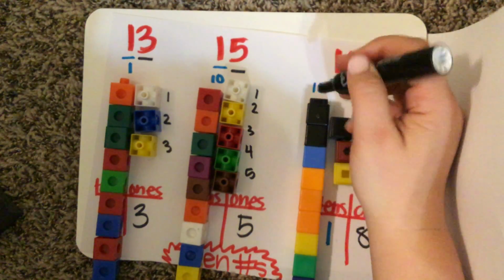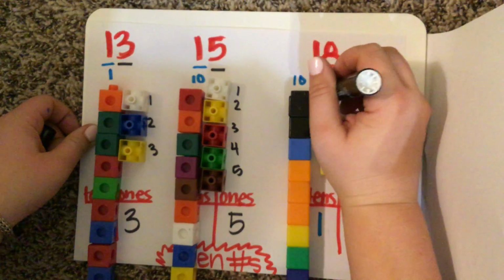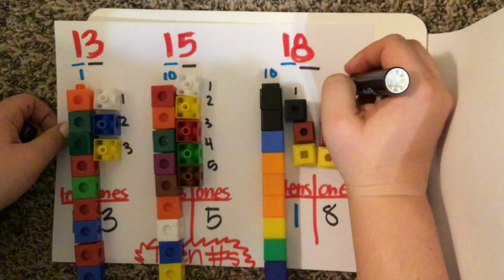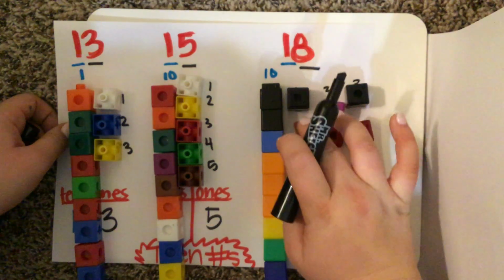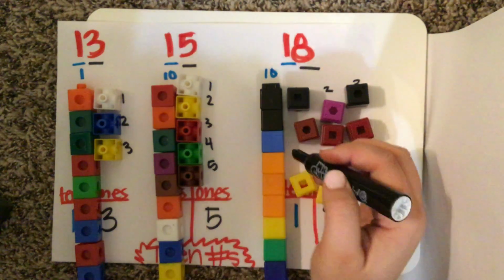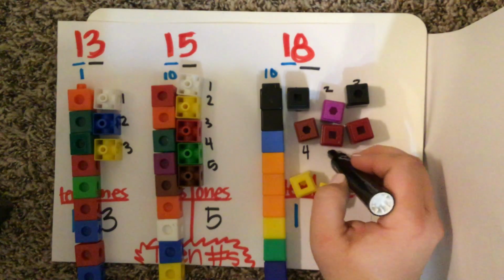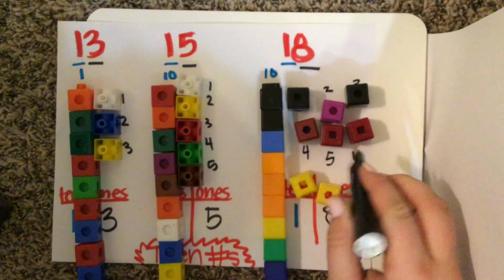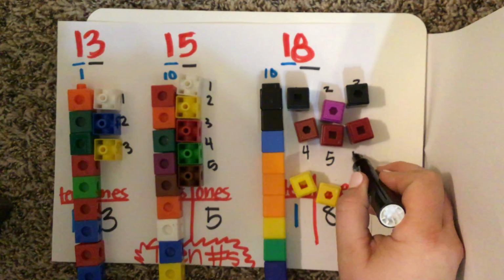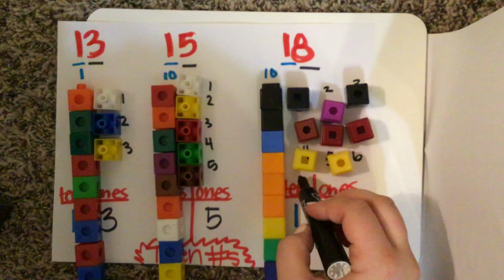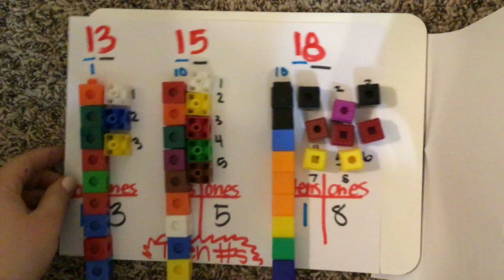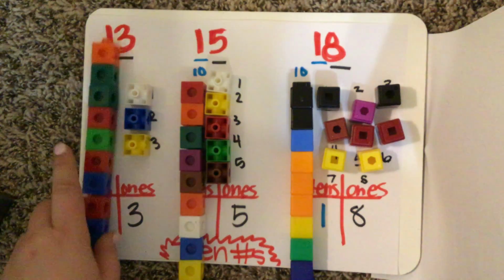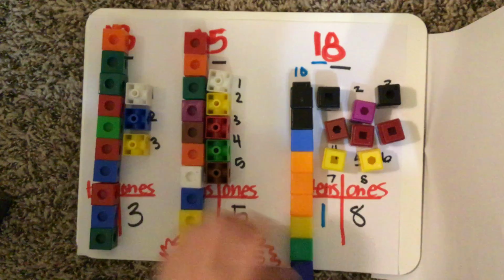It's going to be a little bit more tricky. Do 1, 2, 3, 4, 5, 6, 7, 8. So if you look at all of our numbers, you see that in common they all have 1 rod.